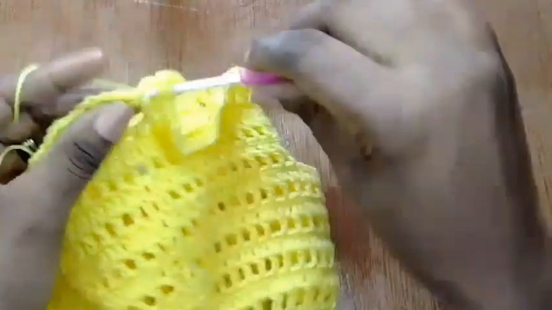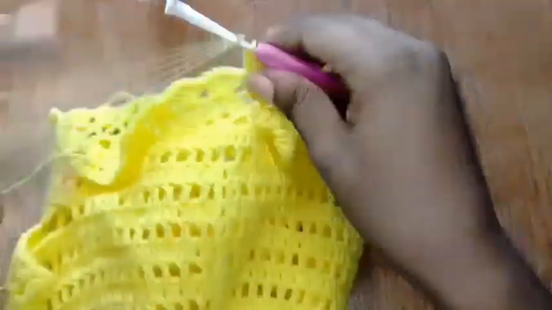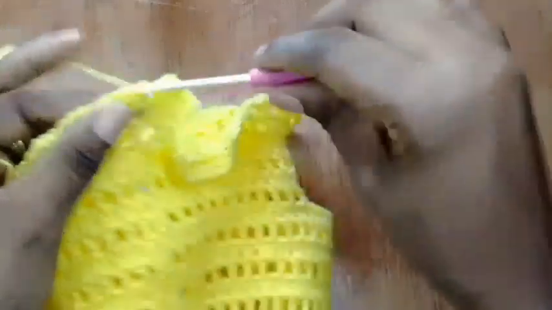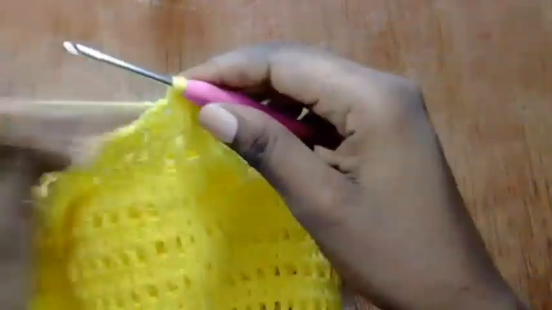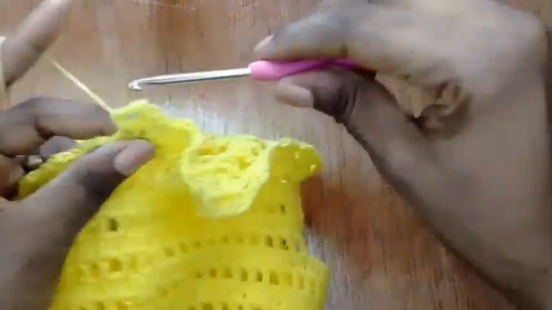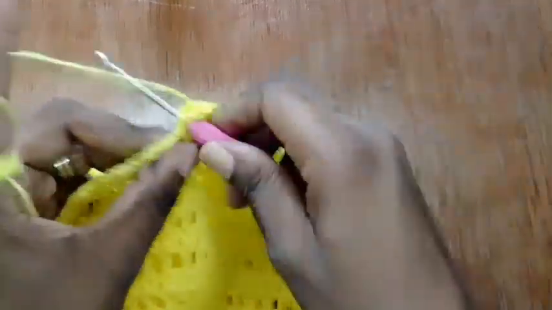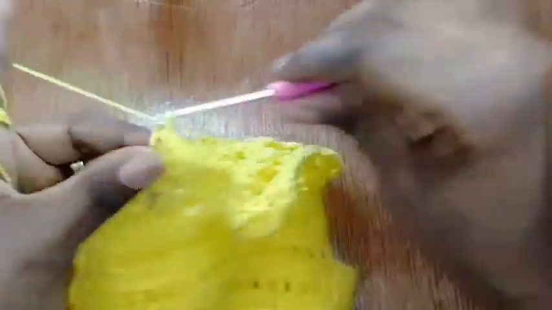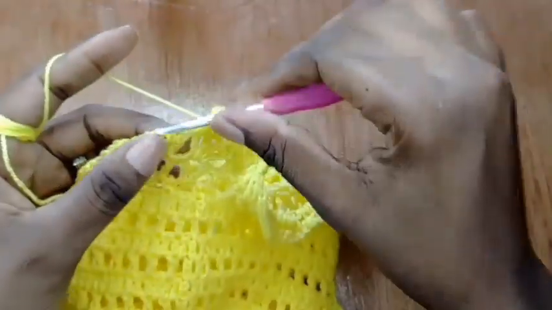and in between that space do 1 double crochet, in between the double crochet do 1 double crochet, into the chain 1 space do 2 double crochet, 1 and 2, into the double crochets do 1 double crochet, and in between that space you just continue and repeat this same pattern.